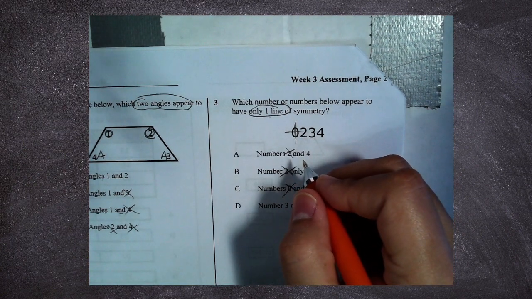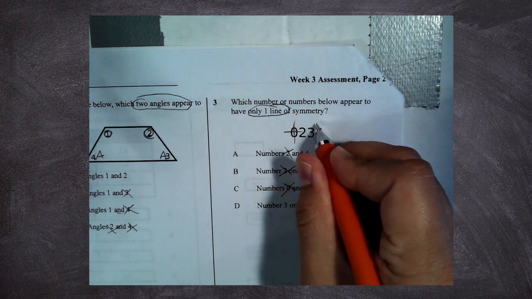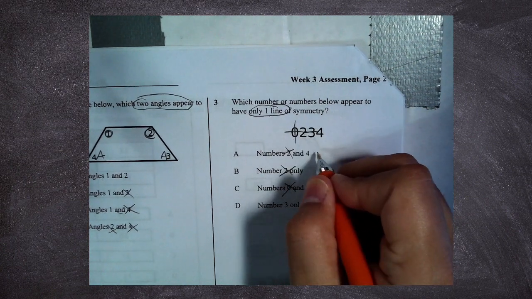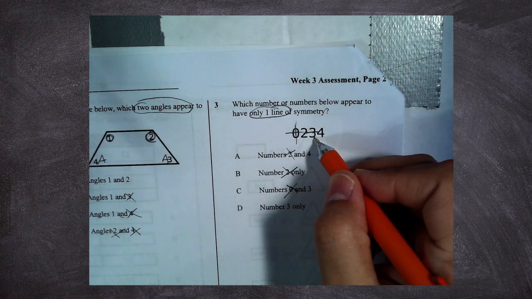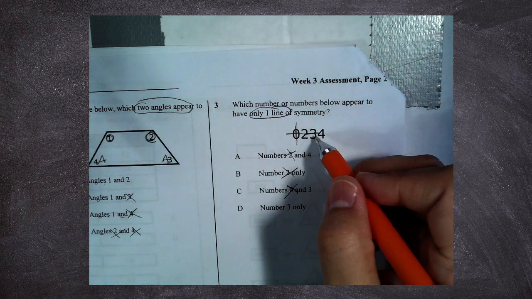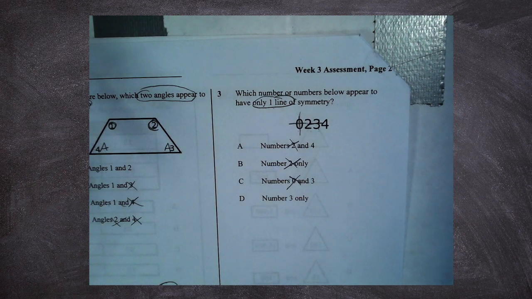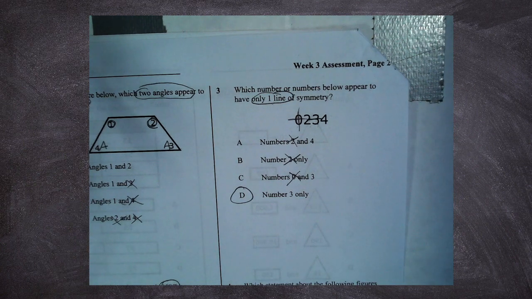Number 3 has 1 line of symmetry. I can't make a vertical line of symmetry because the left won't match with the right, but if I make a horizontal line, the top would match the bottom. So it's got one line of symmetry. And the number 4, just like the number 2, doesn't have any lines of symmetry. There's no way that I could fold it or cut it and get 2 congruent parts. So my answer should have been D, number 3 only.